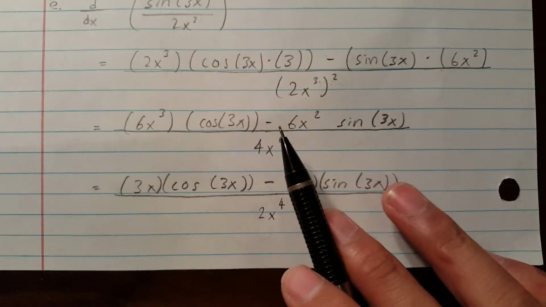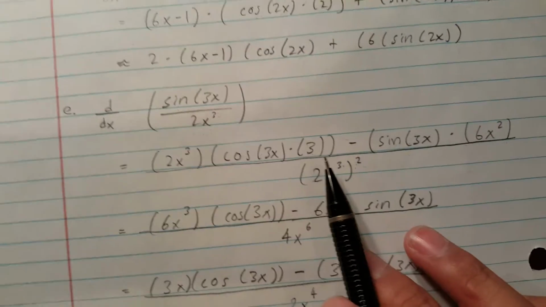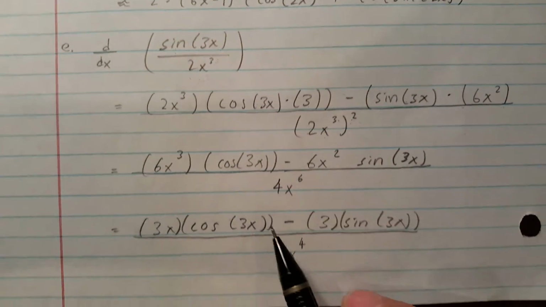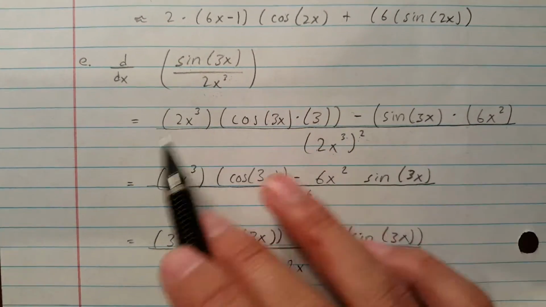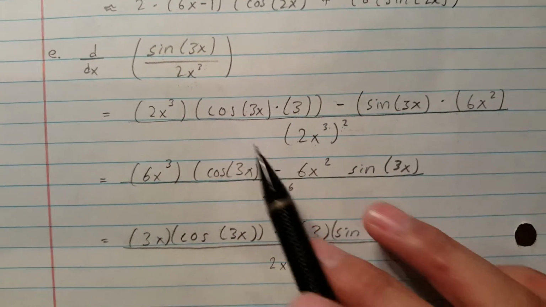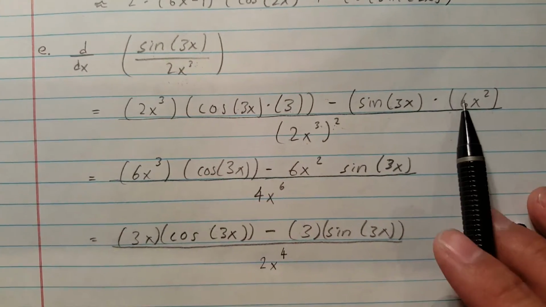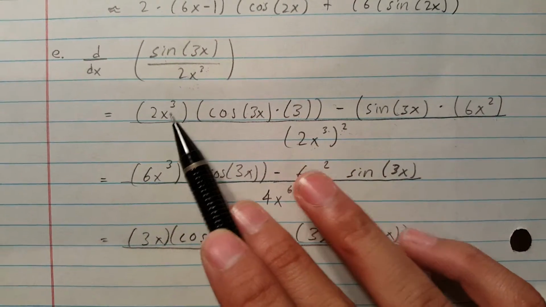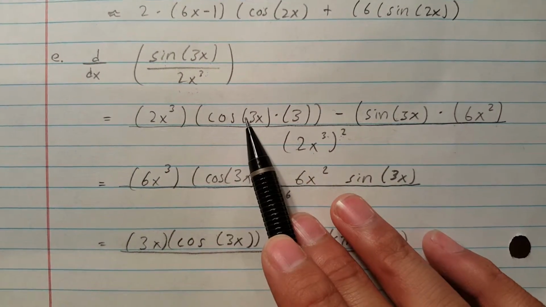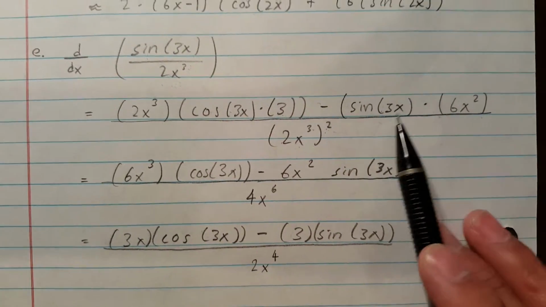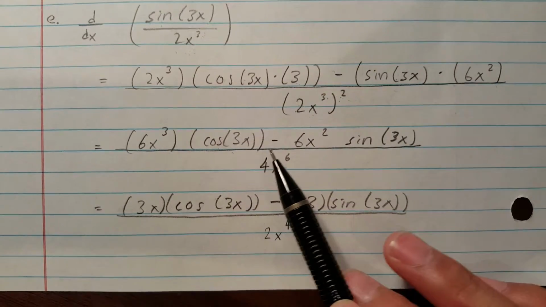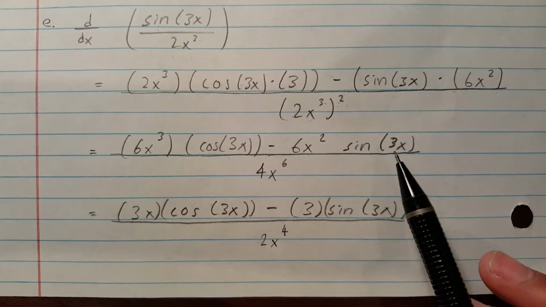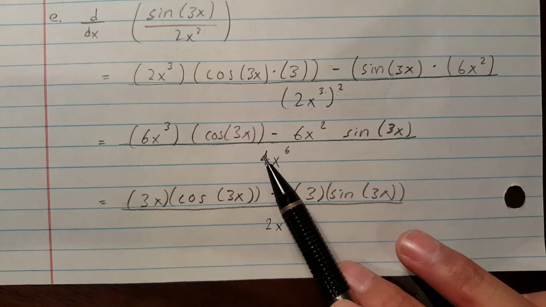There we go. Okay, moving on here. So what you could do actually is simplify this guy down to get this answer. But this up here is technically correct. But if you wanted to simplify it, all you would really have to do is distribute these, 2x cubed into this one, and 6x squared into this one, and we get 6x cubed cosine 3x minus 6x squared sine 3x over 4x cubed.